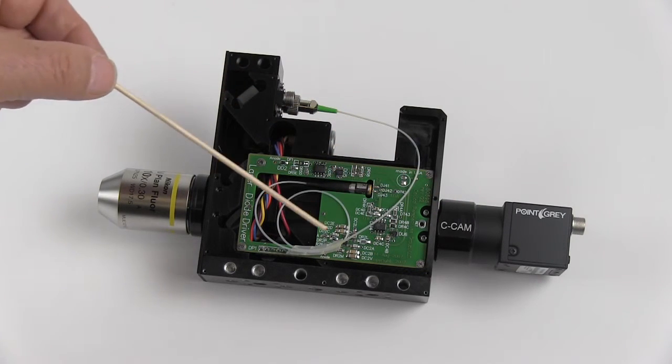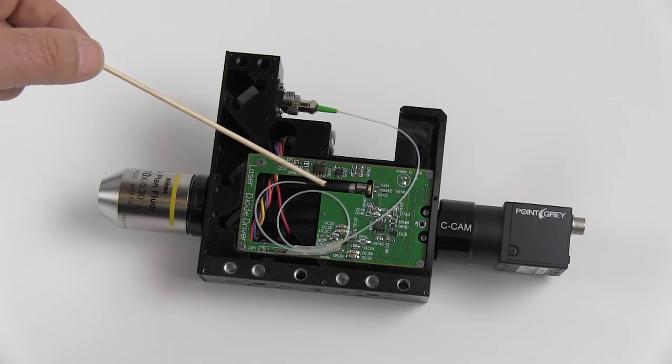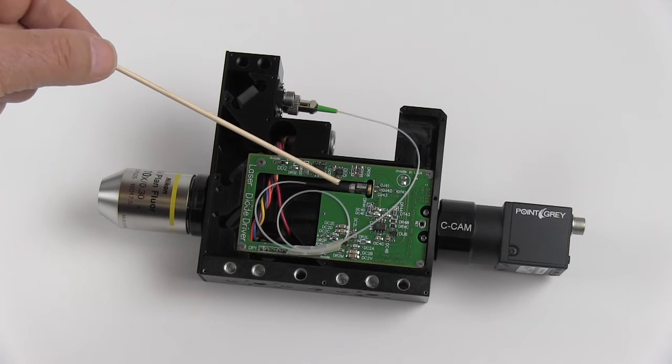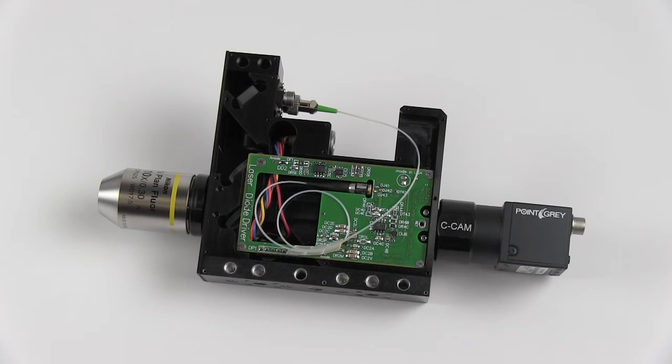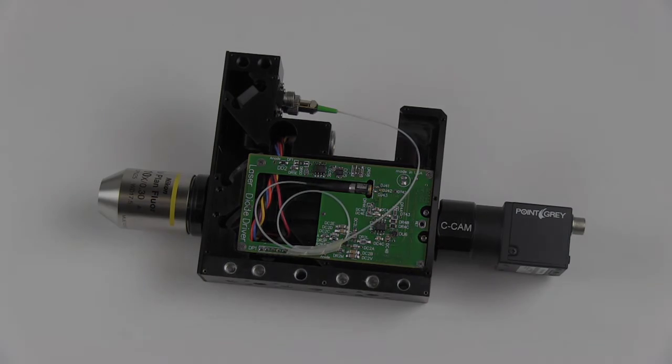Both light sources and their electronics are internal to the PSM. The only external connections are for power for the light sources and USB 3 for video.